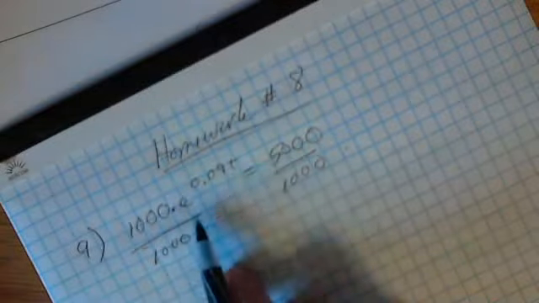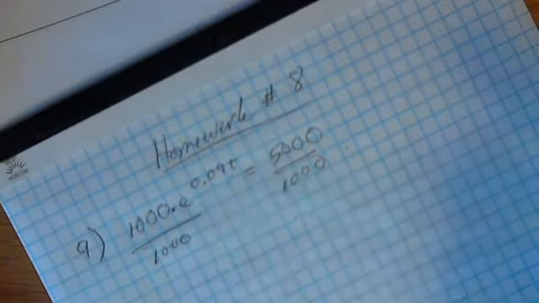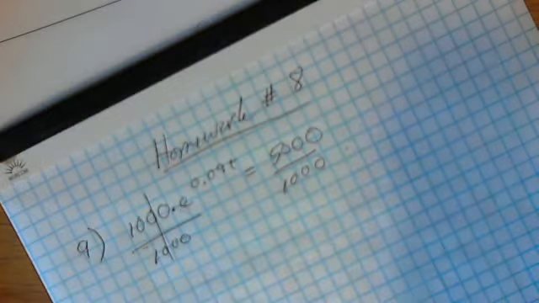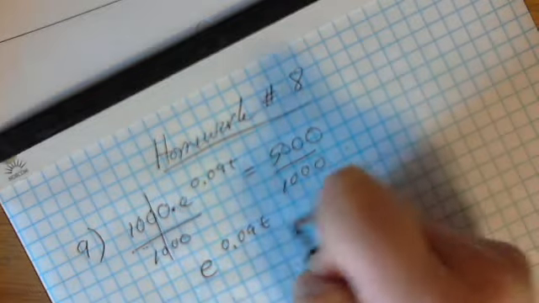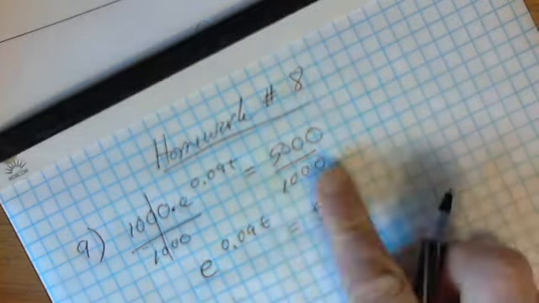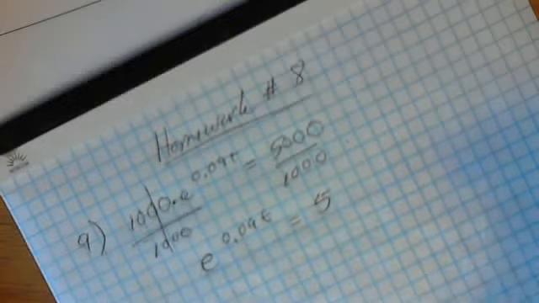Again, I'm trying to get e alone first, and then I'll be able to get t alone to solve for it. So this gets rid of our 1000 on e, because that makes 1, and I get e to the 9/100ths times t is equal to 5 on the right side, 5,000 divided by 1,000.